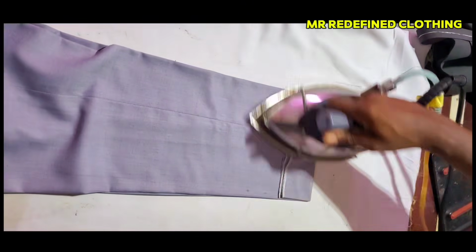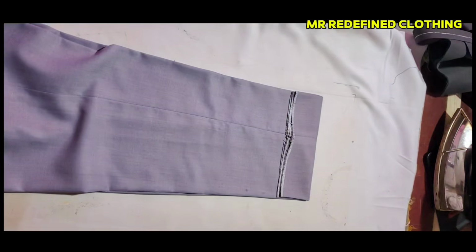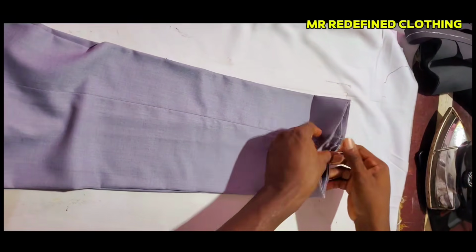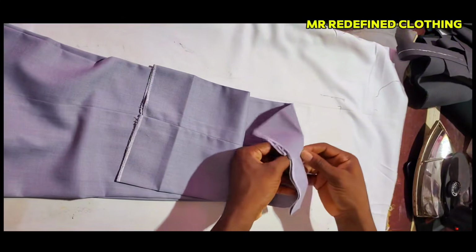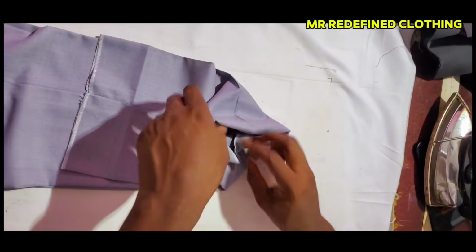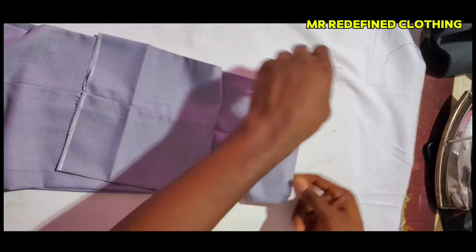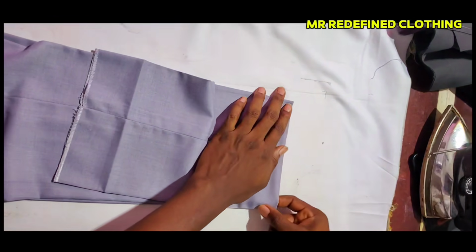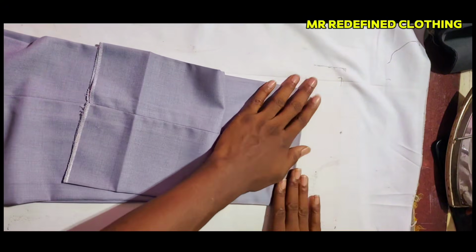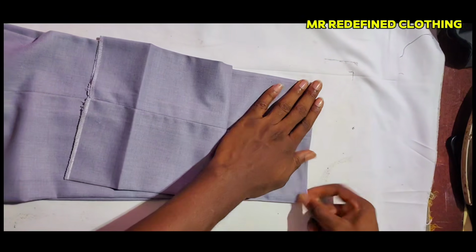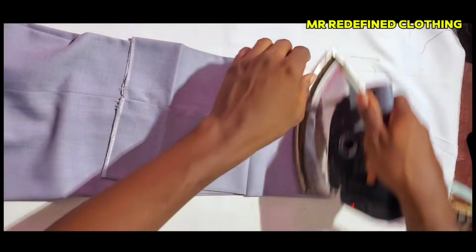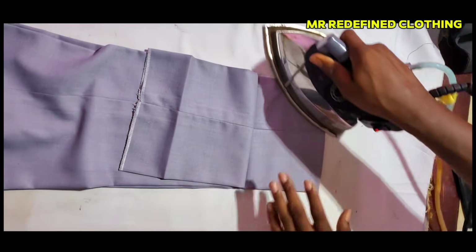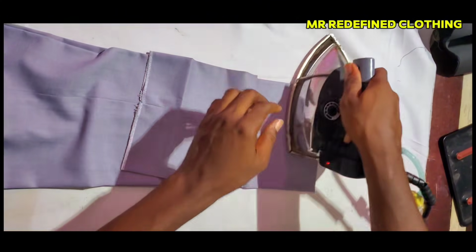So when you iron this one first, the next thing you will do is to make sure you tuck it in this way. You tuck it in this way, and then arrange the lines from that folded edge. So once the lines have been arranged properly this way, you iron. You iron.